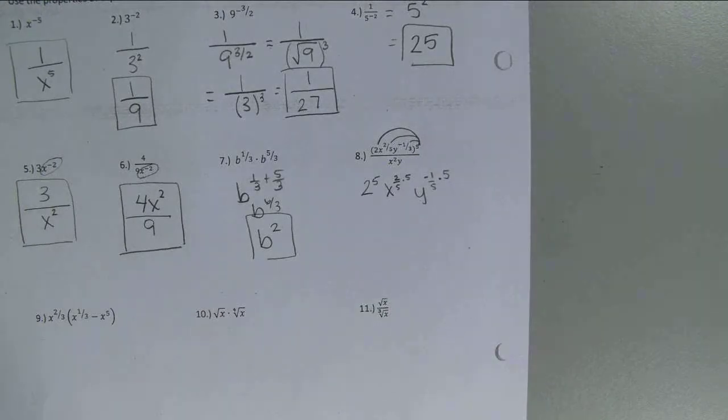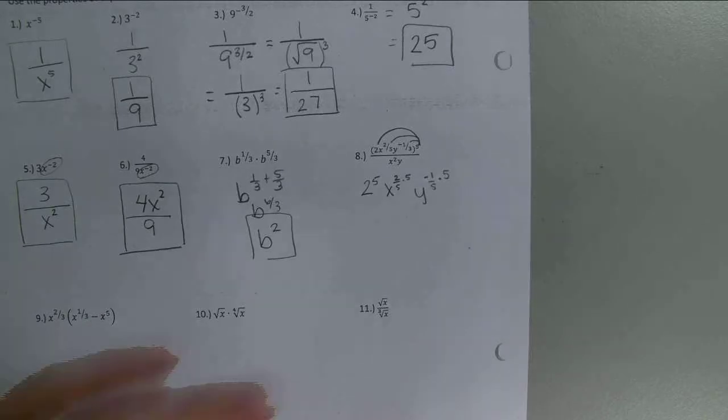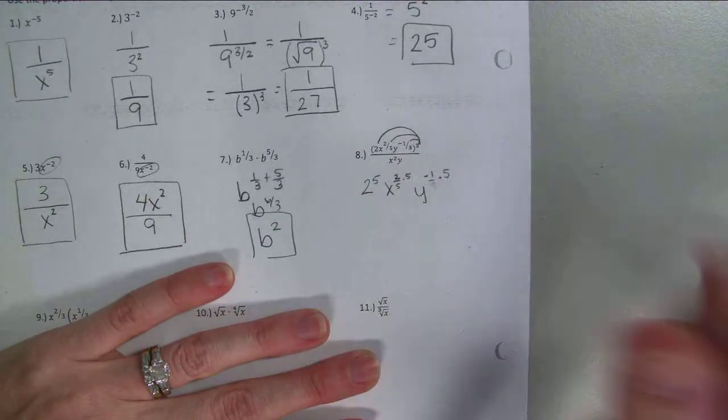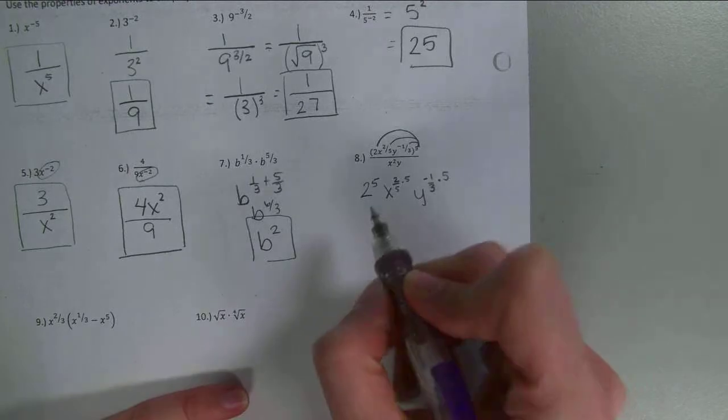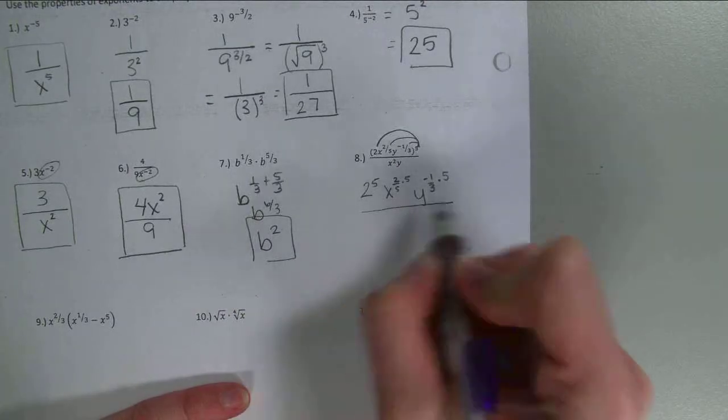Basically what we've done is just distributed our 5 to each part, right? The 2 needs to be raised to the 5th power, the x to the 2/5 needs to be raised to the 5th power, and the y, that's not a 5, that's a 3, is that why you're questioning it? Sorry. Negative 1/3 needs to be raised to the 5th power. Who hangs out this whole time? X squared over y.